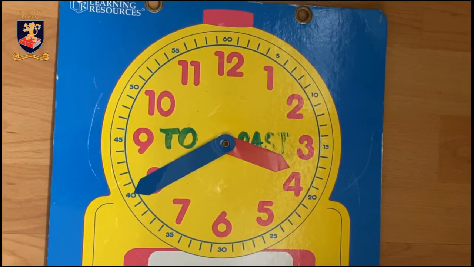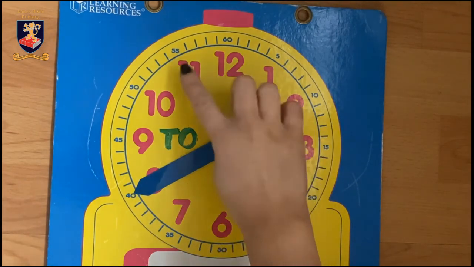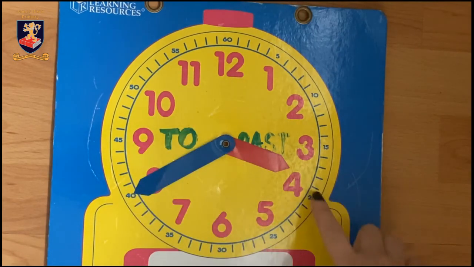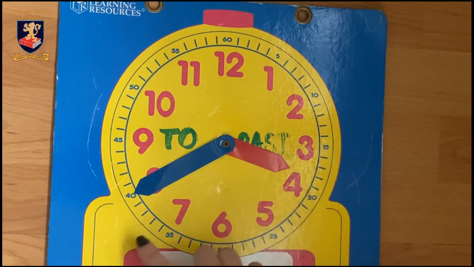Have a go at this one. Look at where the minute hand is. Think about those 2 different ways that you can use to work out how many minutes to the hour. That's right, it's 20 minutes to 4. 5, 10, 15, 20. And my hour hand is almost at the 4. It is 20 minutes to 4.